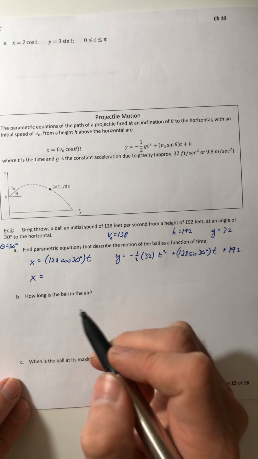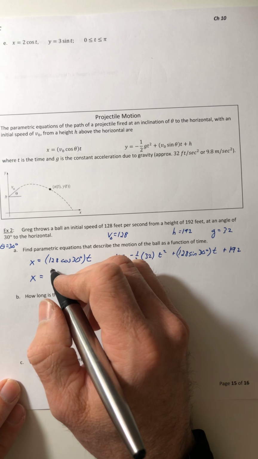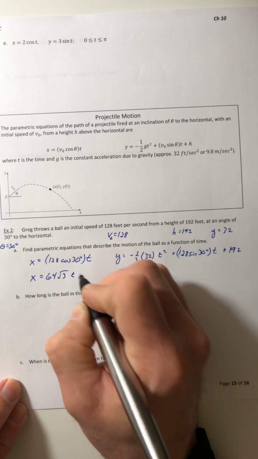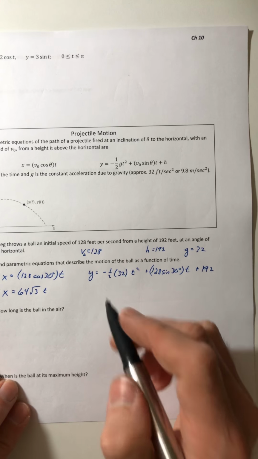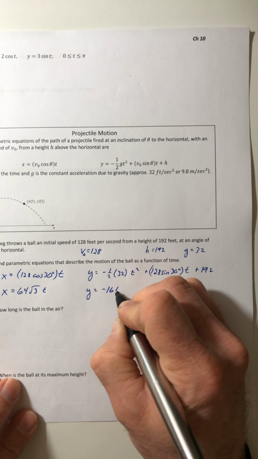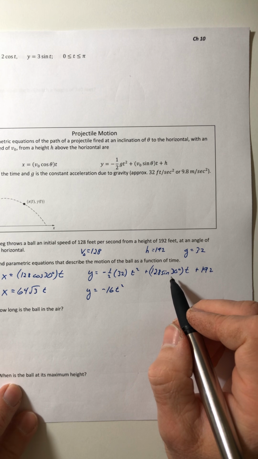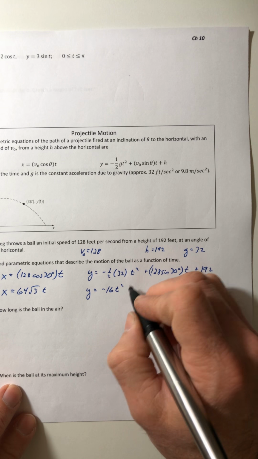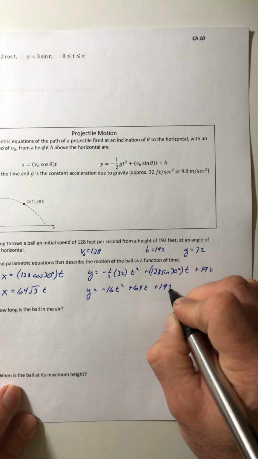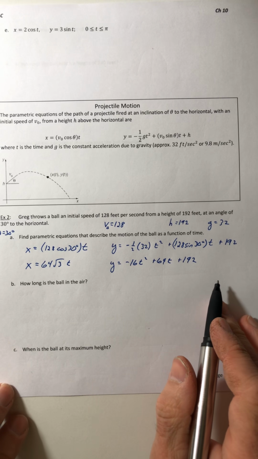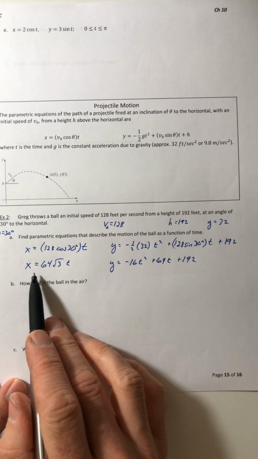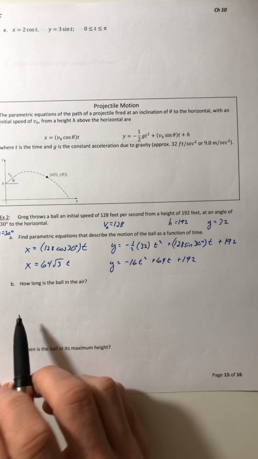Because cosine of 30, that's root 3 over 2 times your 128. That gives you 64 root 3 t. And then for the y, just simplify them down. So that would be negative 16 t squared. Sine of 30 is 1/2 times 128 is 64 plus 192. So there's your parametric equations. So this is how the y value is changing as it goes up and down, and this is how the x value changes as it goes off to the right.